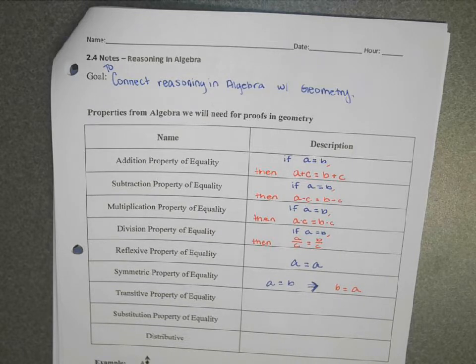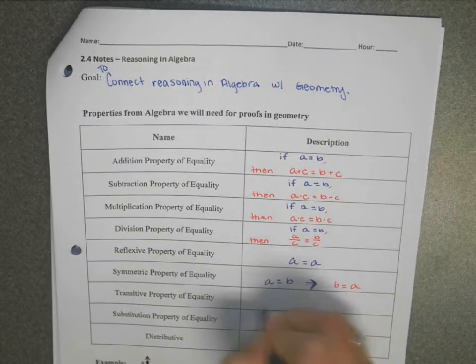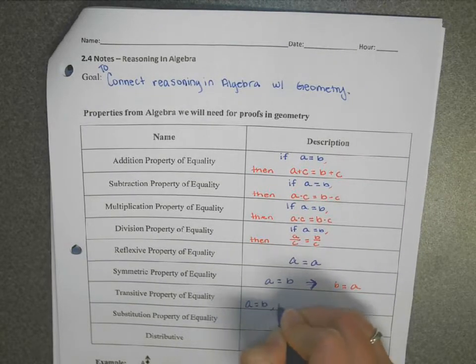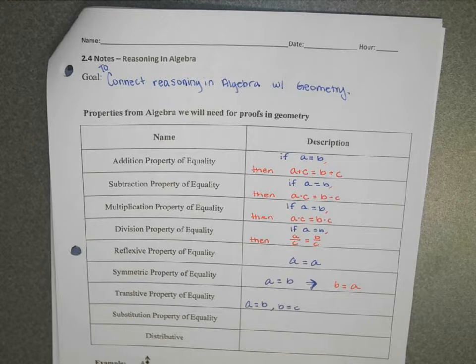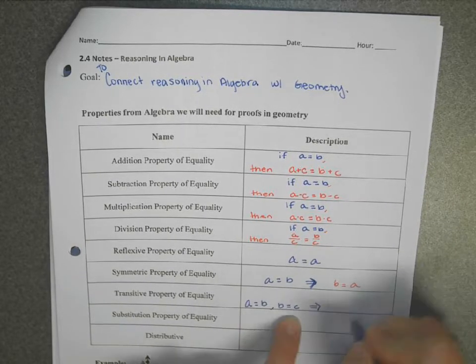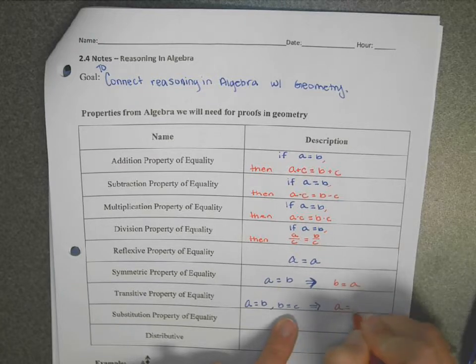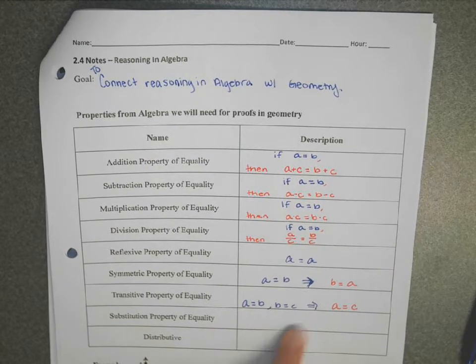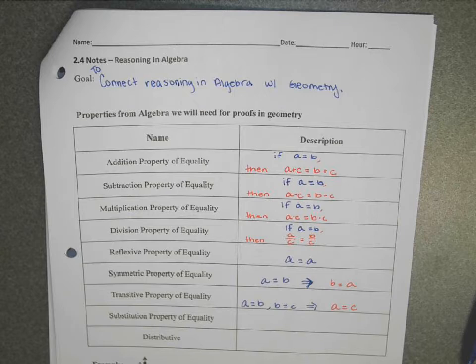Okay. Transitive property is similar to the law of syllogism that we were working with. Okay. This is if you have, if A equals B and B equals C. So you have two things. A has to equal B and B has to equal C. This also means that A equals C. Okay, so you can start with the first thing and get to the last thing. So it's kind of like that law of syllogism. If this, then this. If this, then that. Okay, but this is just what we use when we're dealing with equations instead of a list of conditional statements.